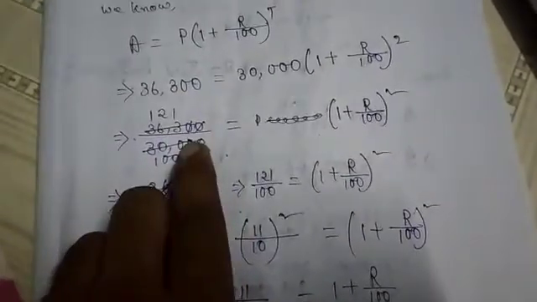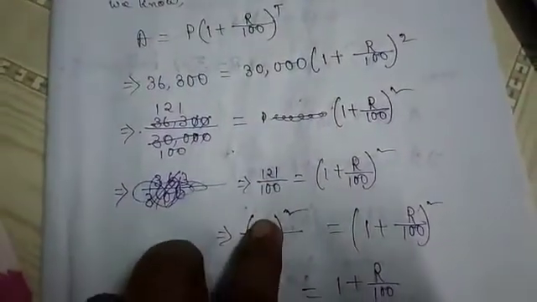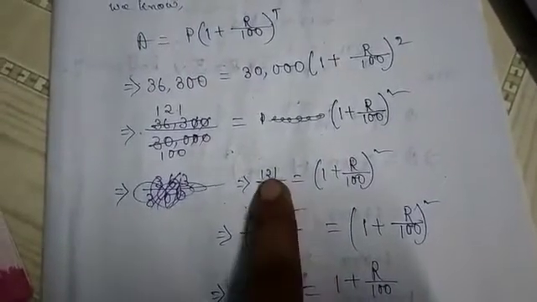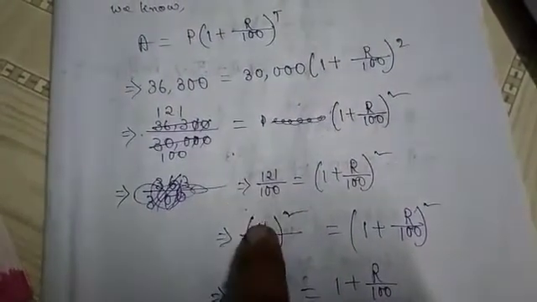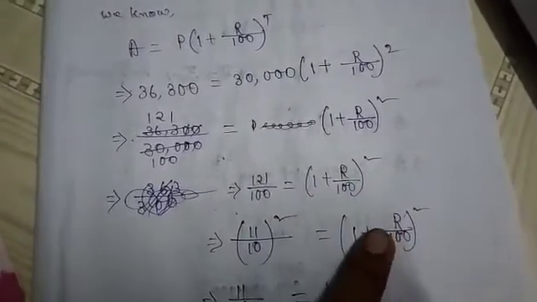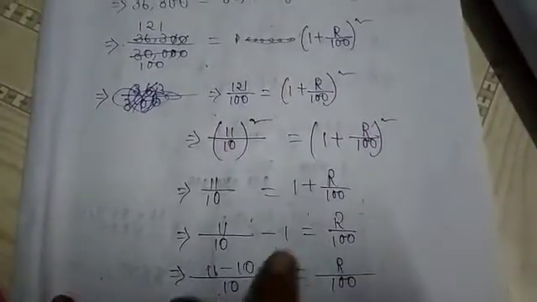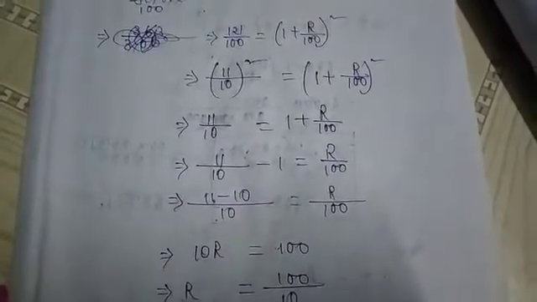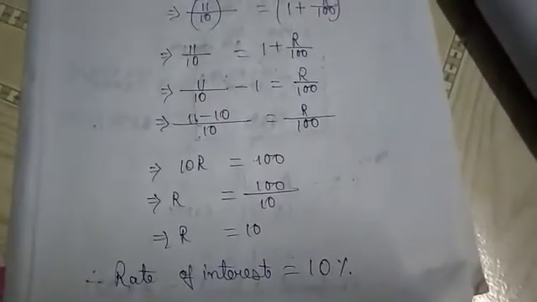See, after cancellation it will become 121 by 100, and 121 is what, 11 square, and 100 is what, 10 square. So on both the sides are squares, so I can remove the square on either side. Now see, plus 1, if I take it here, it will become minus 1. Then I take the LCM, cross multiply it, and here you will get the rate of interest as 10.